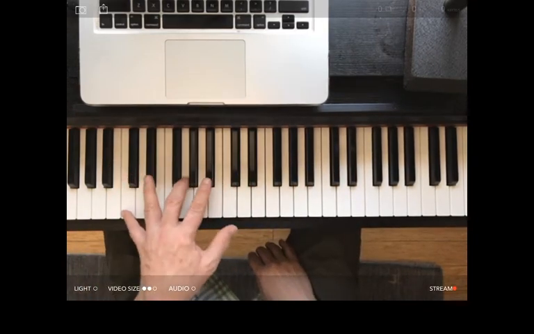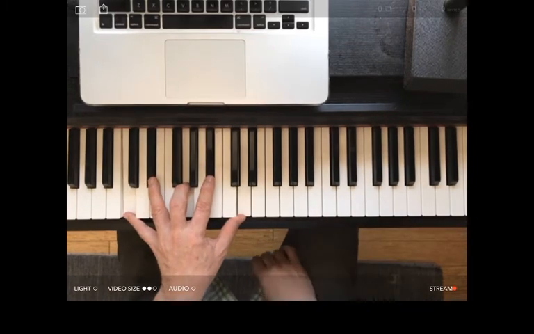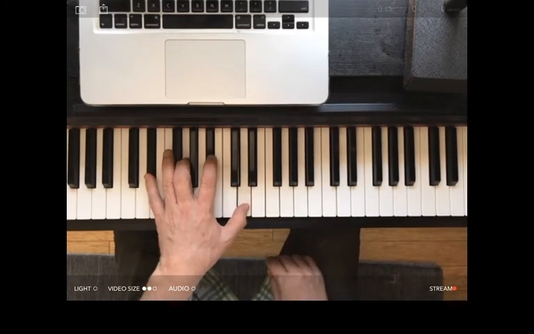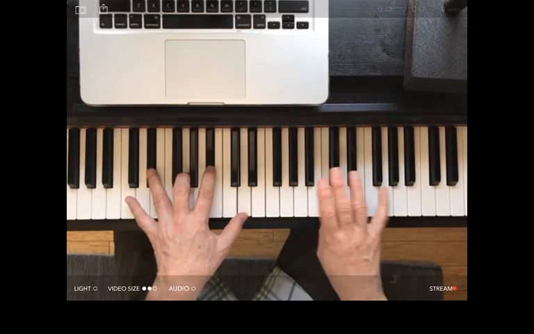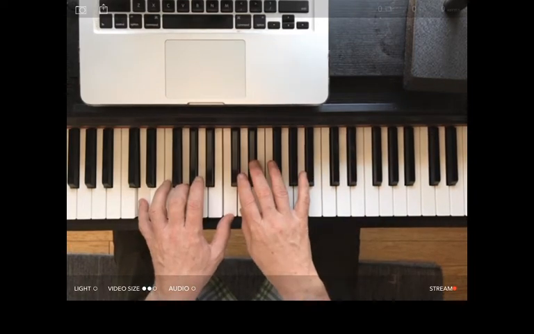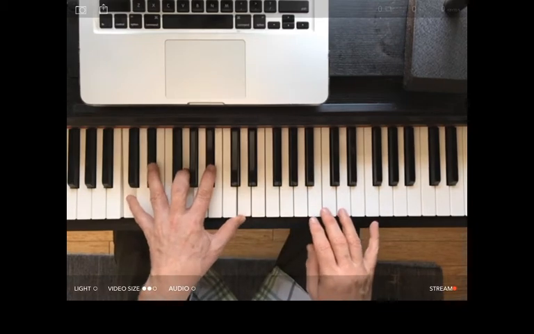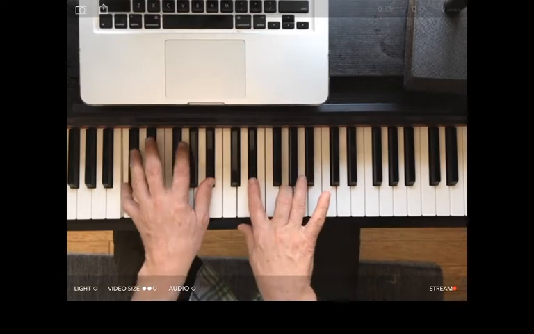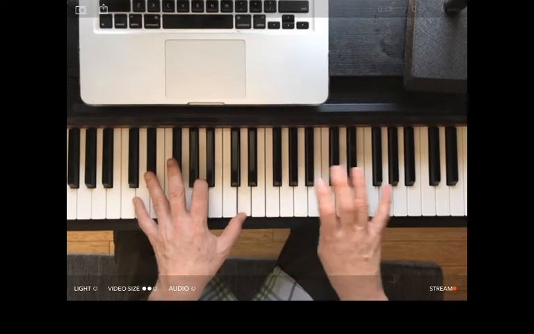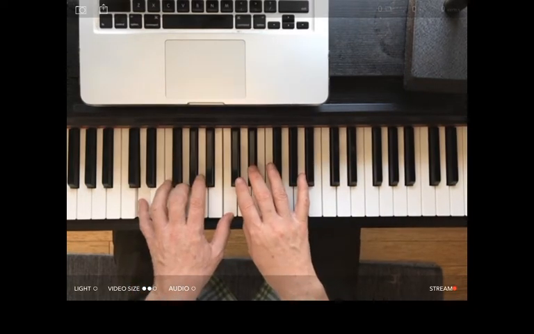Maybe a melodic version of the first one, or a little ornamented version. 1, 2, 3, 4. Wynton Kelly might say 3, 4. 1, 2, 3, 4. Wynton likes doing that.